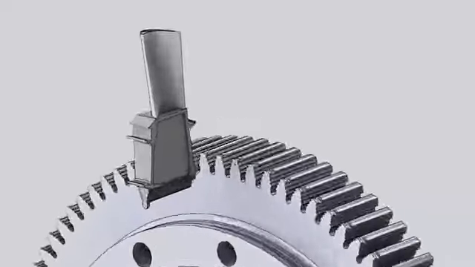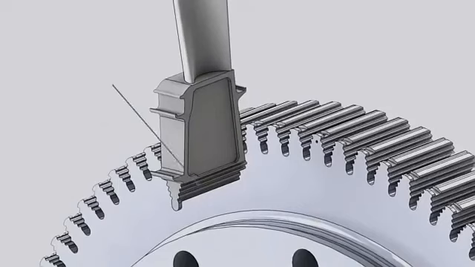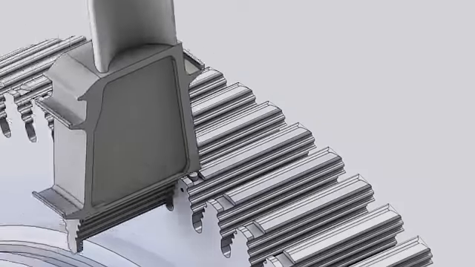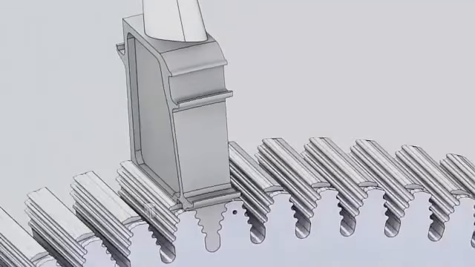Buckets are attached to the wheel by straight axial entry multiple tang dovetails that fit into matching cutouts on the wheel rims. The buckets are prevented from moving axially by the D-key arrangement. A radial locking pin is installed before the first bucket. Then, the first bucket is installed and locked in place by the D key.